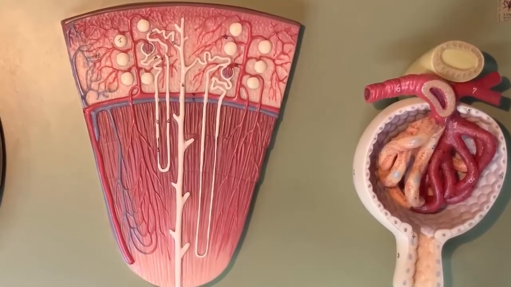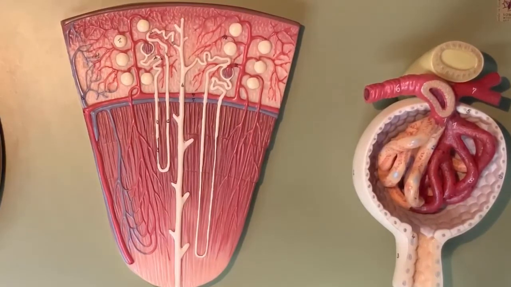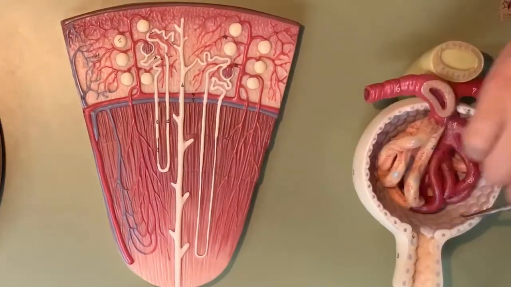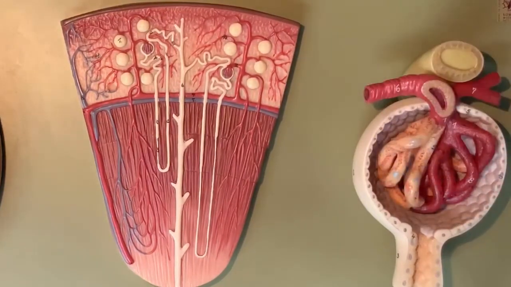The final few structures to identify, a few of them are cellular, and then the capsular space. So the capsular space would just be this space within the Bowman's capsule where that fluid is being collected.